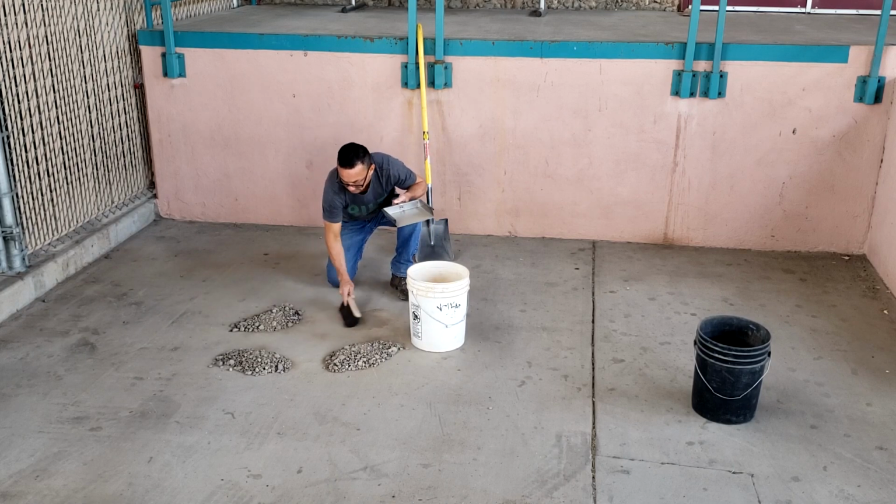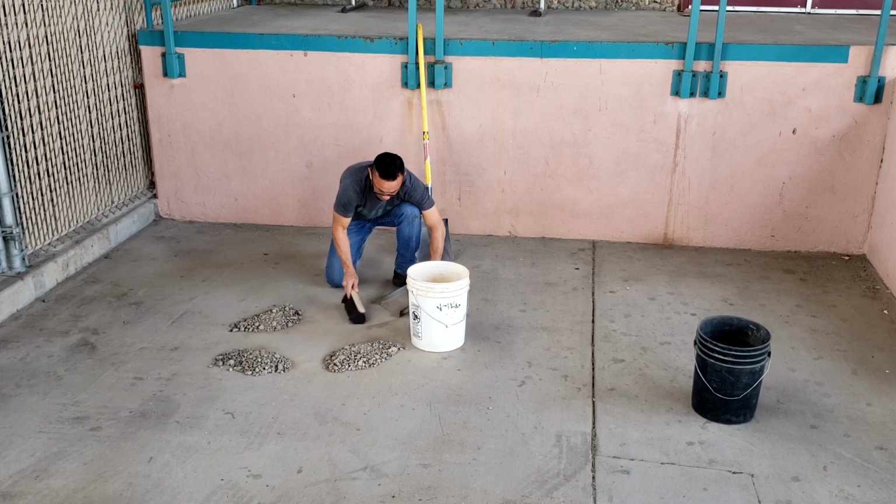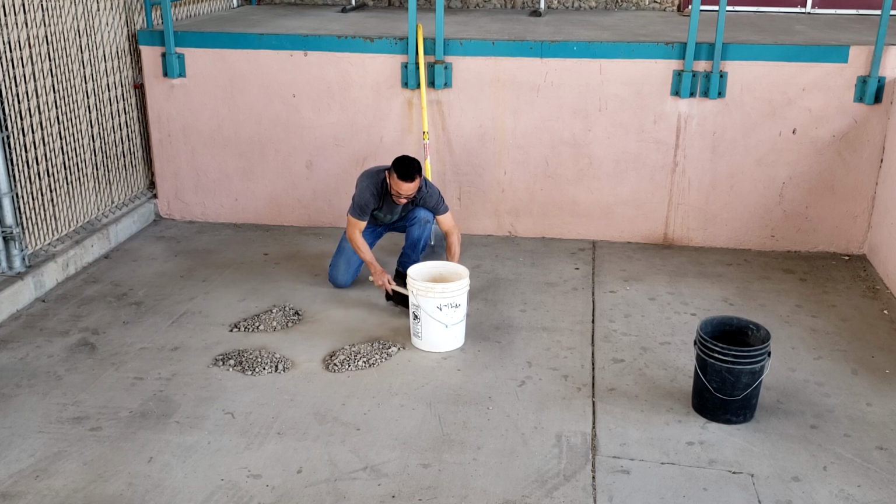Make sure to use the brush to collect all of the fine material. This is part of your sample.